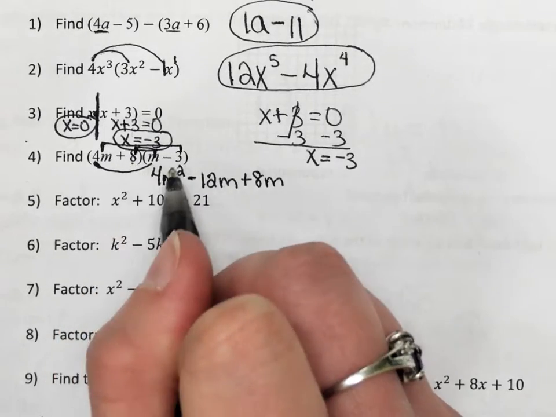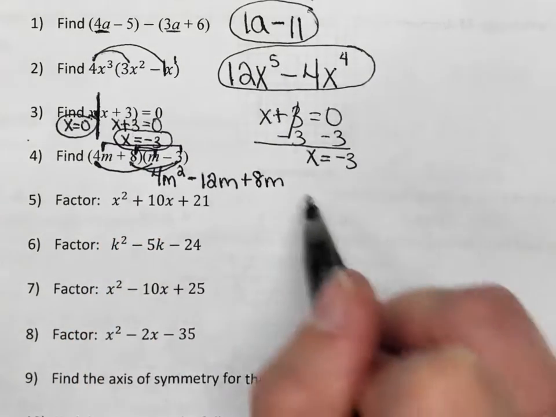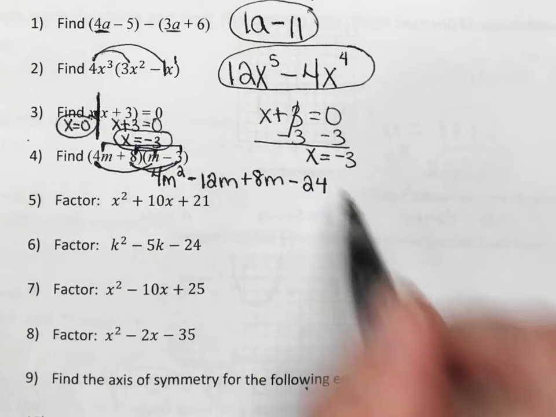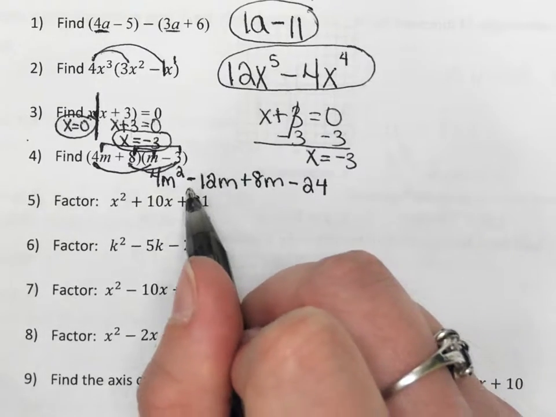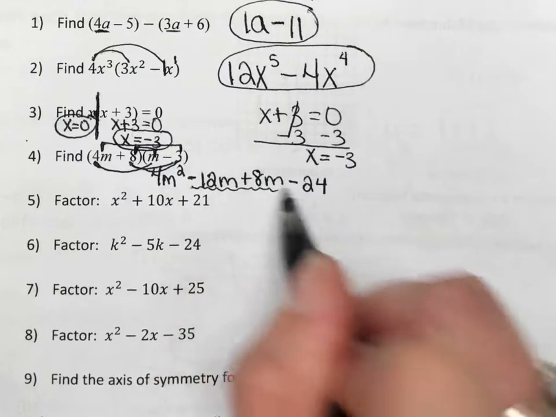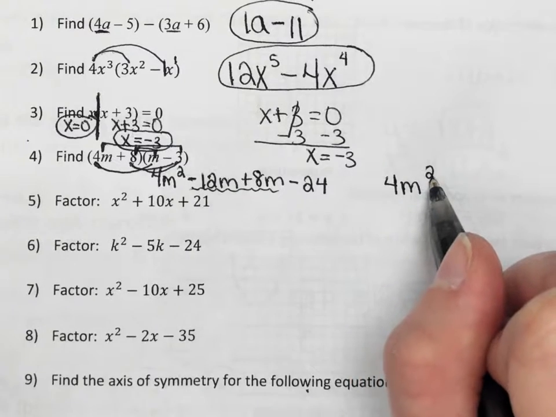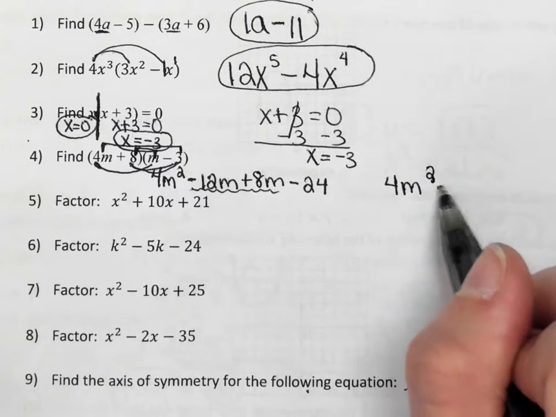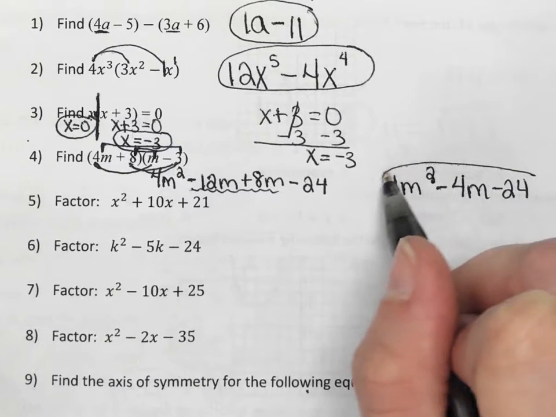Negative 3 times 8. What's negative 3 times 8? Negative 24. Very good. Do you see anything? What do you see? Negative 12 and 8. What's that give me? What's negative 12 plus 8? Negative 4m. Very good.